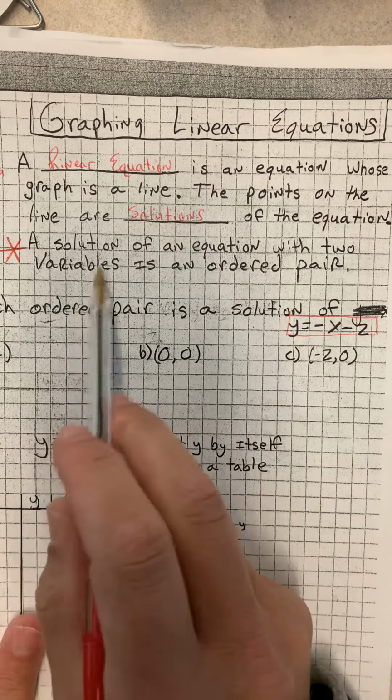So here's how we do it. Here is an x, and here is my y. I am going to take this linear equation, and I will substitute in the 4 for x and the 2 for y.